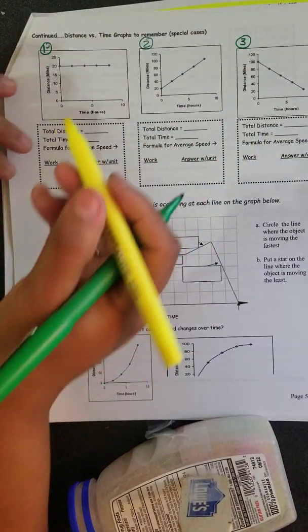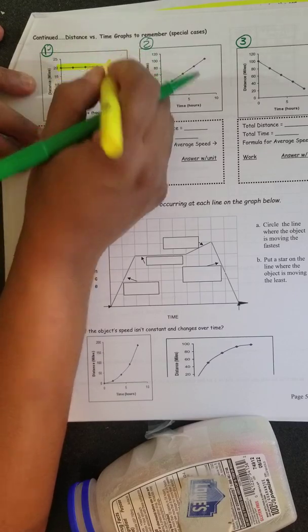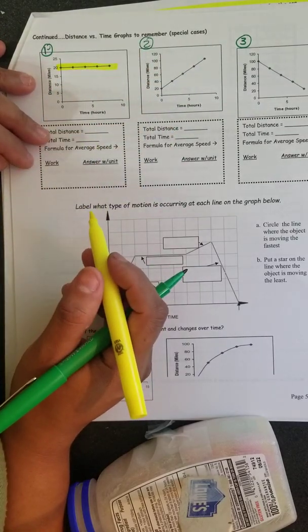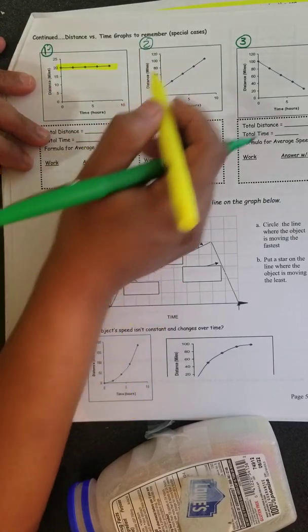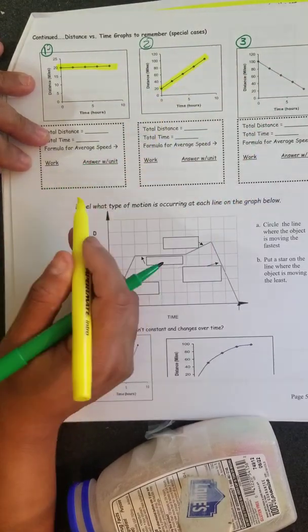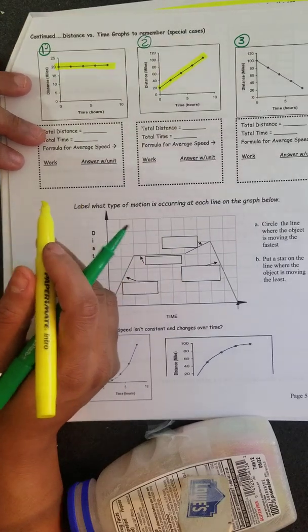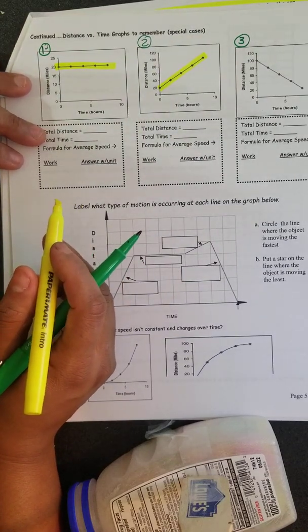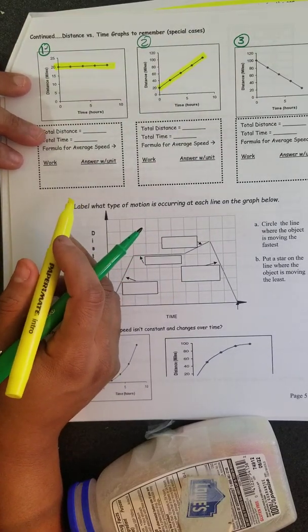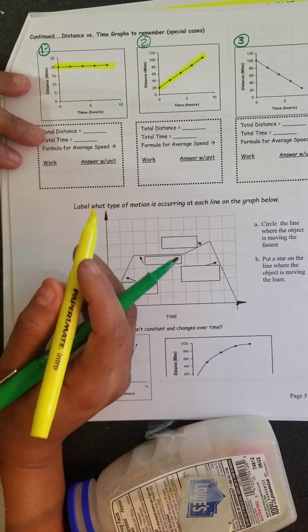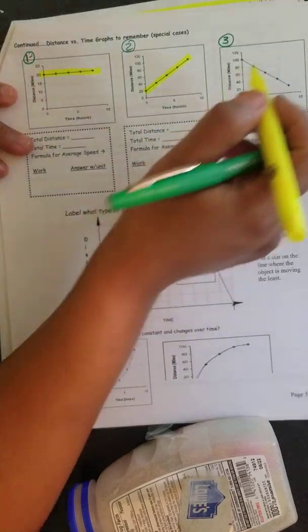Here's my slope here. And actually there is no slope, right? This is a straight horizontal line. Remember last unit we talked about slopes that went upwards. We call those direct proportional. Okay, that's a direct relationship graph. But look at this slope on number 3.